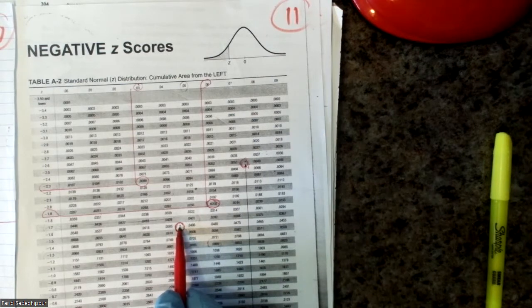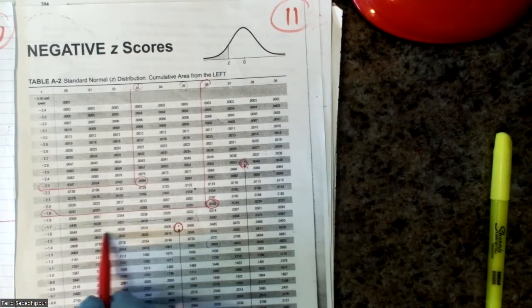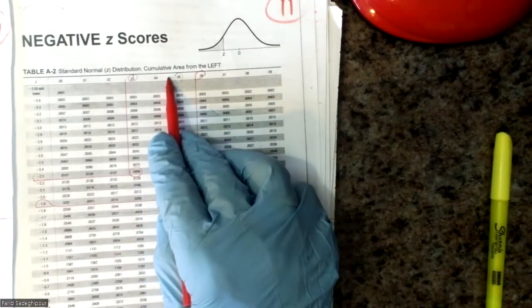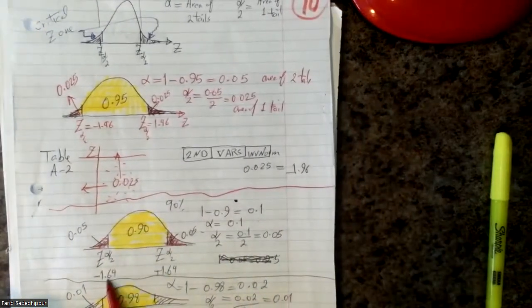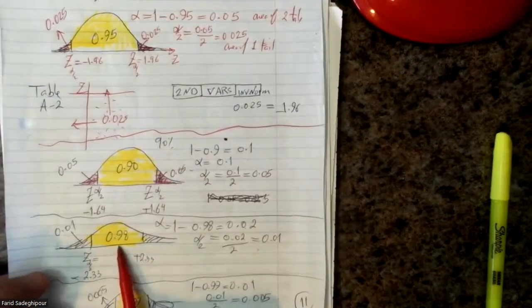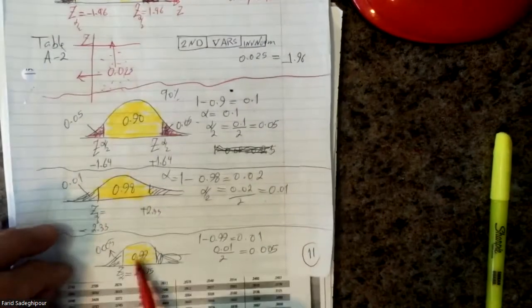So what is the z? The z is between 1.6 and 4 here, so it would be minus 1.64 and 1.64. And for 0.98 and 0.99, it works the same way.